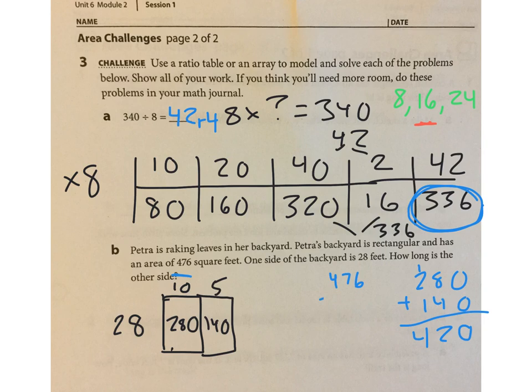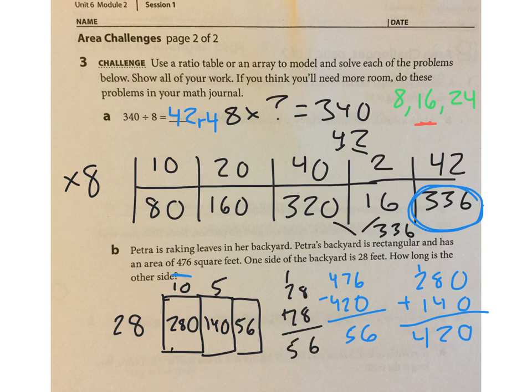476 minus 420 is 56. And so what that means is I need to go so that I have 56 more square feet. And I happen to know that 28 plus 28 is 56. Another way to think of that is 28 times 2.